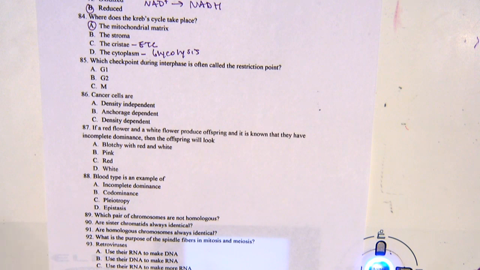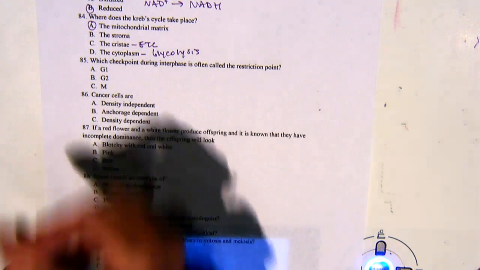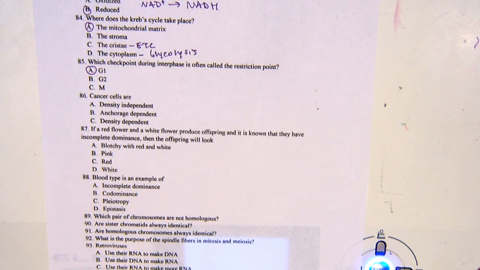Number 85. Which checkpoint during interphase is often called the restriction point? This is going to be G1. The restriction point is important because after G1, we're going to go through S phase. In S phase, we replicate all of our chromosomes. So we want to make sure we're absolutely ready to move on to the S phase after G1, because once we get to S phase, we're pretty much committed to doing the rest of the cell cycle. If the cell decides it doesn't want to go through mitosis or meiosis, it's a lot easier to stop at the end of G1 than it would be somewhere else. So that's why we say that is the restriction point.